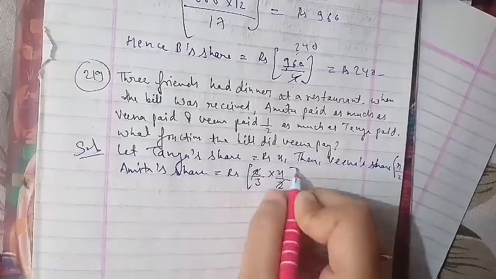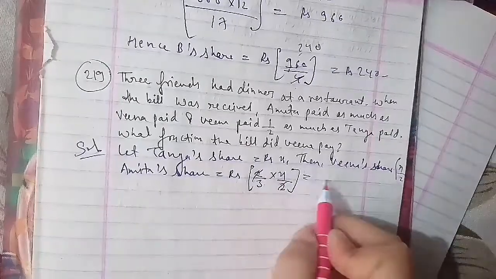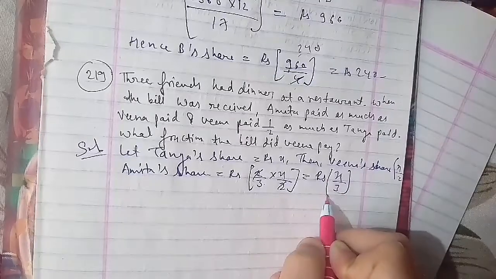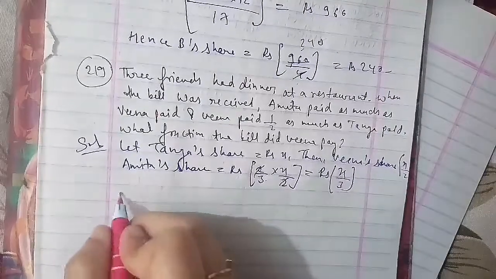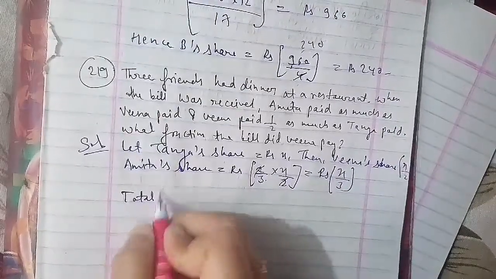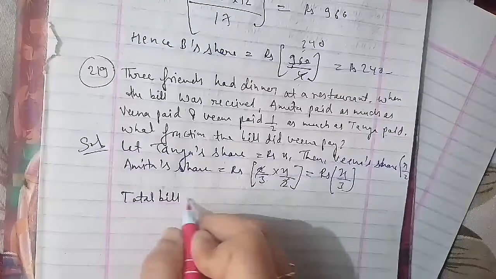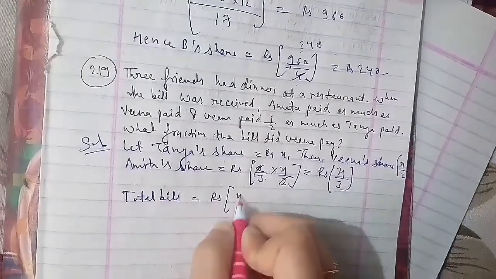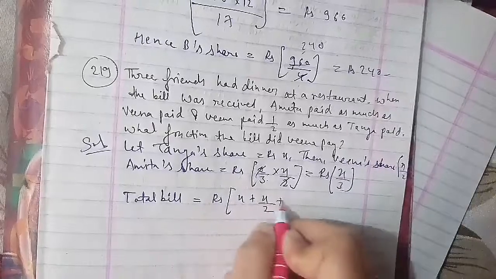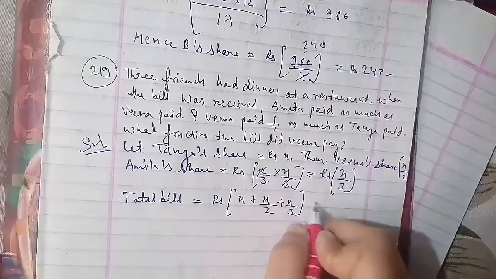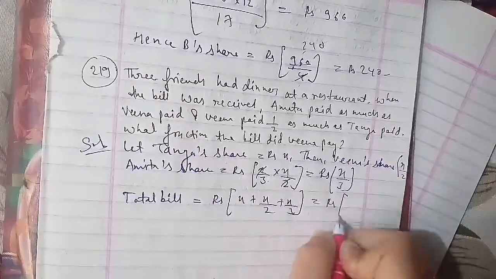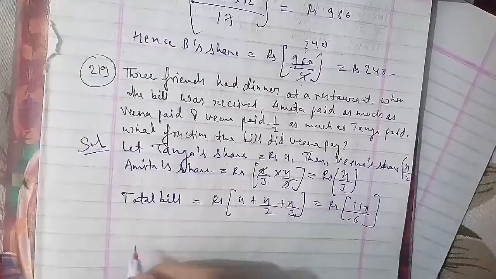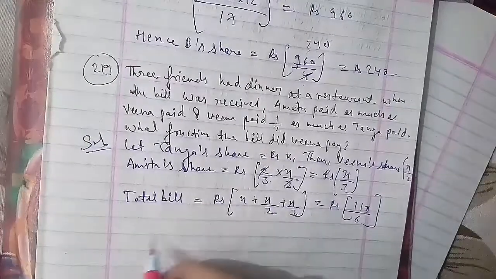So 2 being cancelled, we get x by 3 rupees. Total bill equals rupees x plus x by 2 plus x by 3, which equals rupees 11x upon 6.